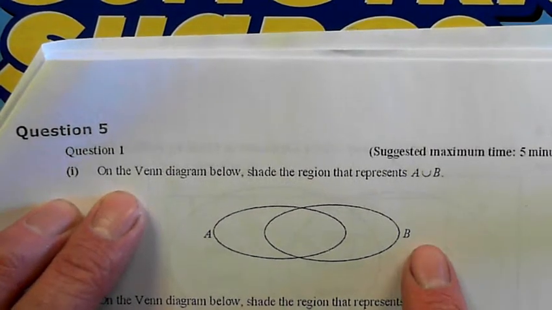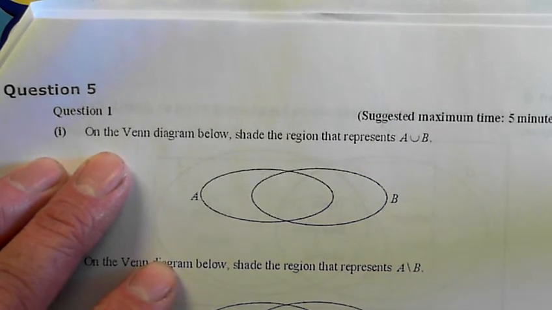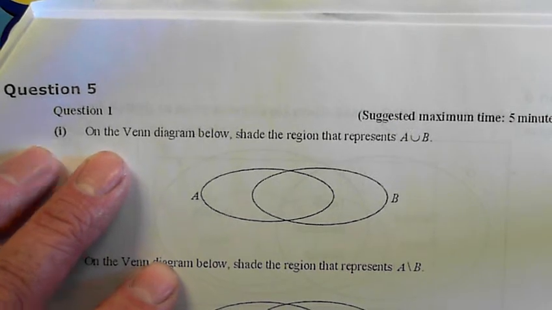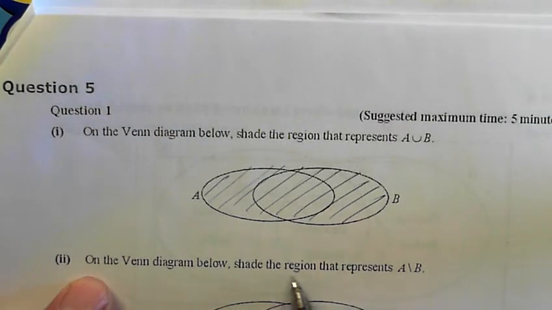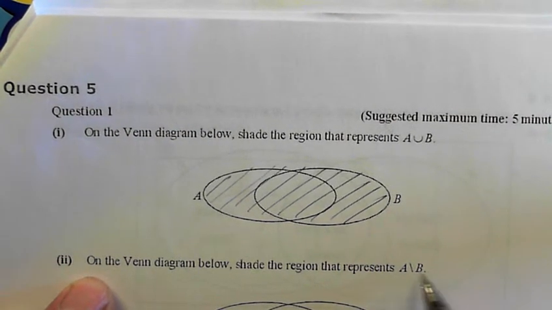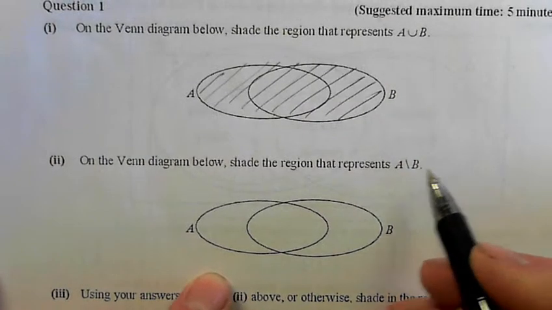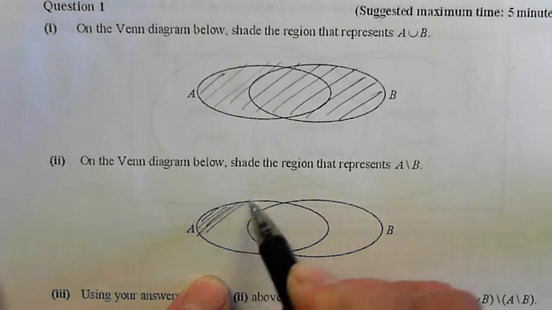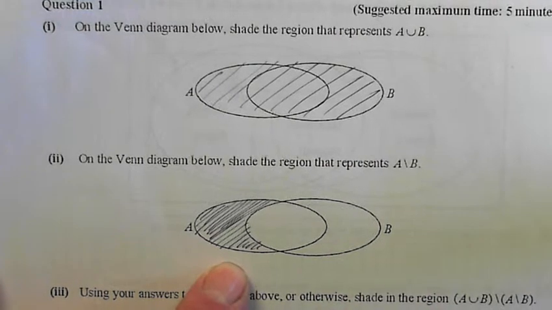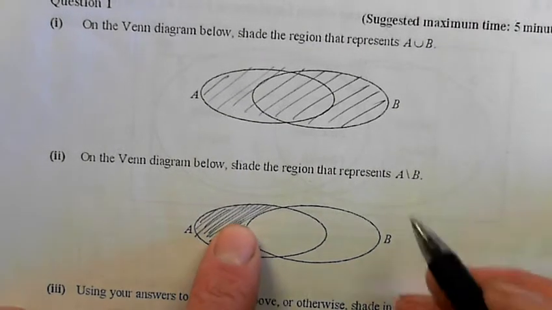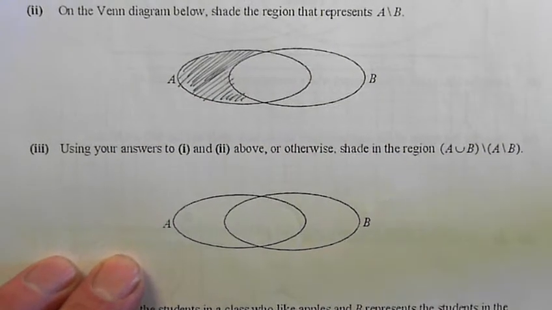All right. So again, same type of question as question 1 that we did earlier. A union B shaded in. On the Venn diagram below, shade in A, but not any of B. A less B. A, but not any B. Yes. So A, but none of B. Now the next one. So you have to break it up.